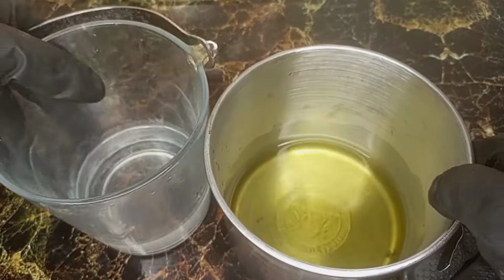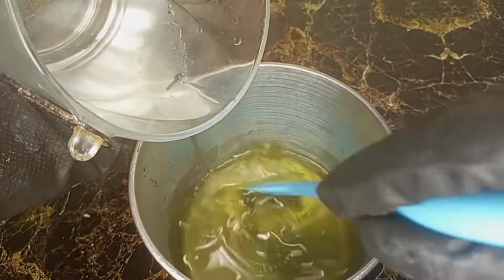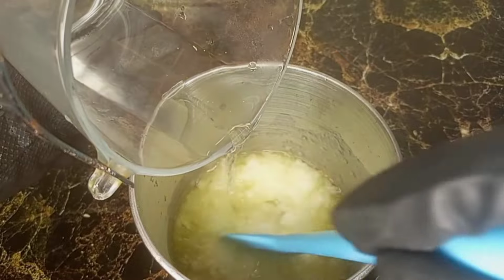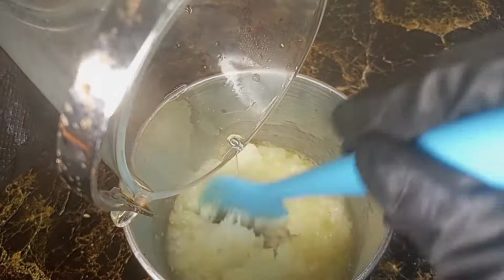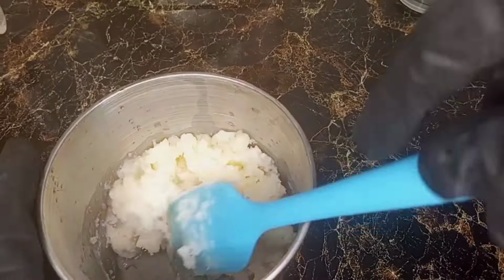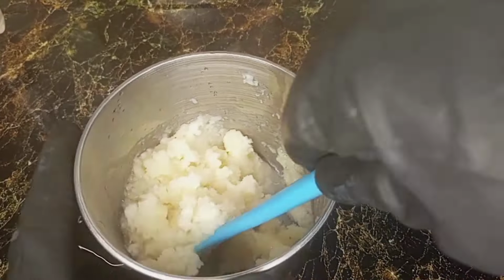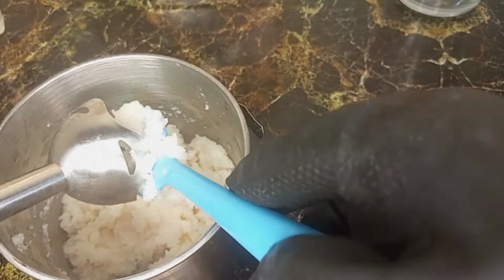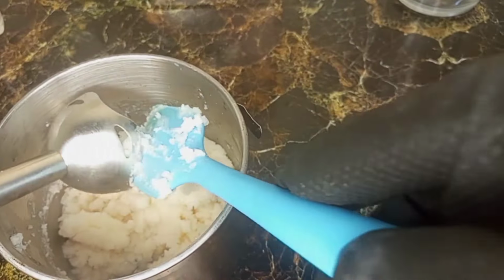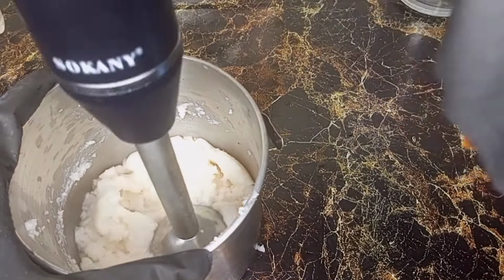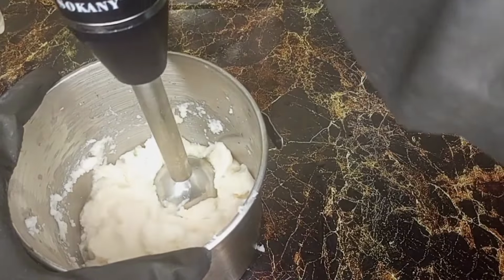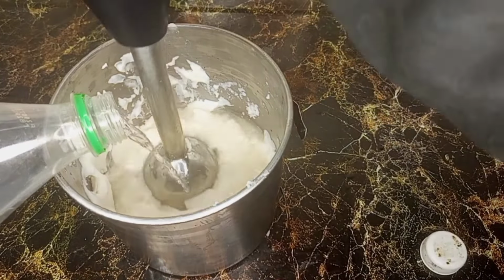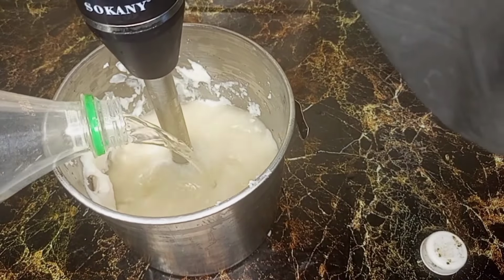When the lye solution is clear, gradually pour it into the coconut oil and stearic acid solution, then stir and mix it properly. To make it faster, use your stick blender to mix it well. Now pour in 160 ml of ethanol and blend properly. Blend until everything is well dissolved.